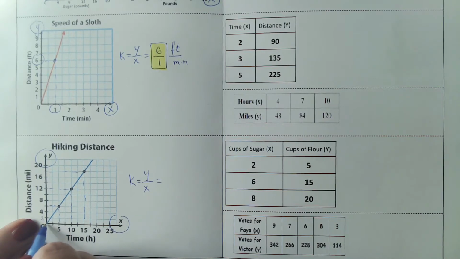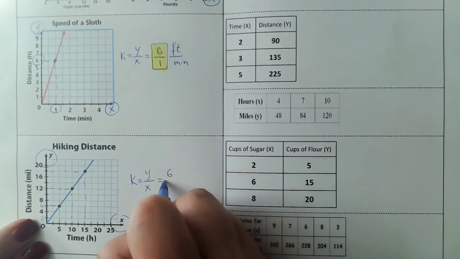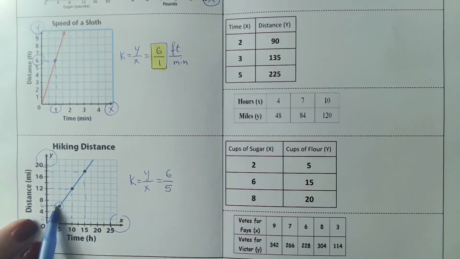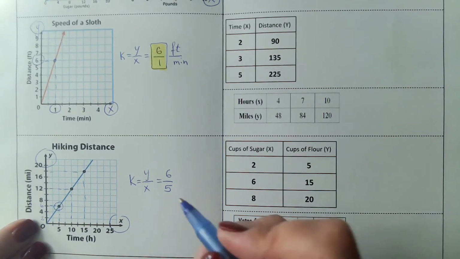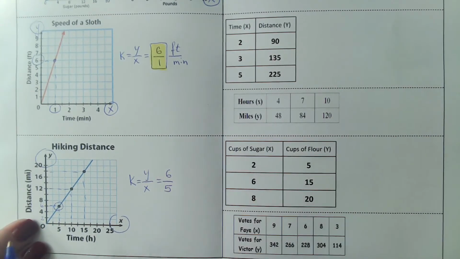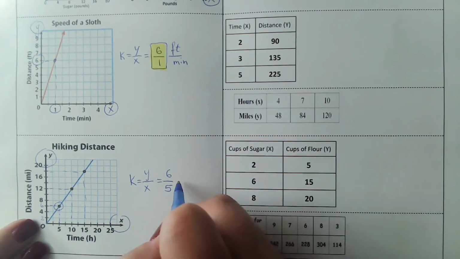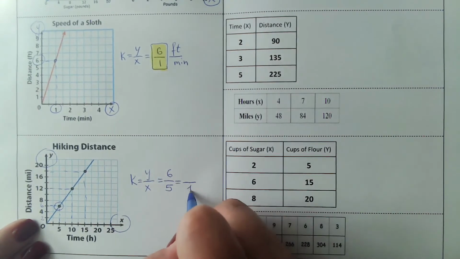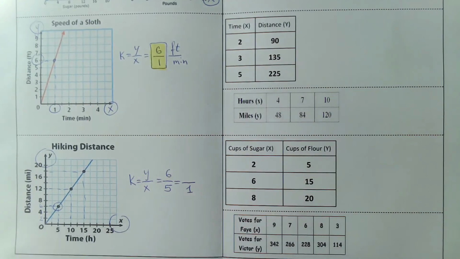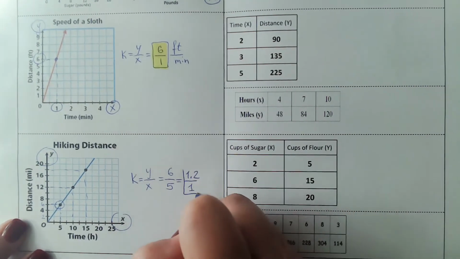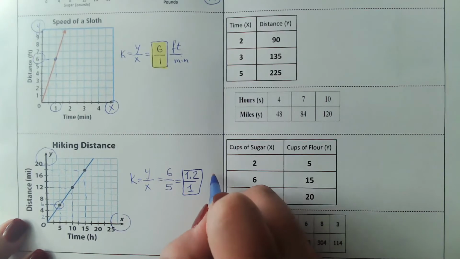That means every square is 2. 2, 4, 6 per 5. So this point right here will be 6 miles per hour. Per 5 hours, I'm sorry. If 6 miles are hiked in 5 hours, the question is how many per 1? 6 divided by 5 is 1.2 miles per hour.